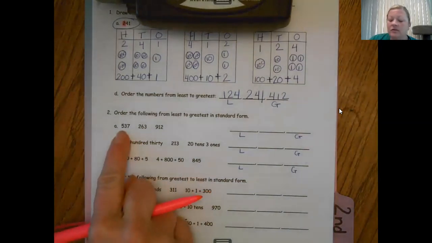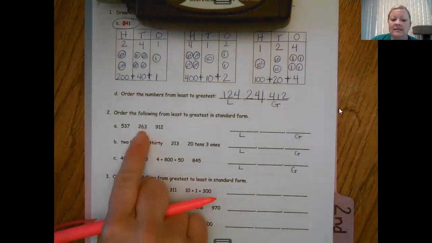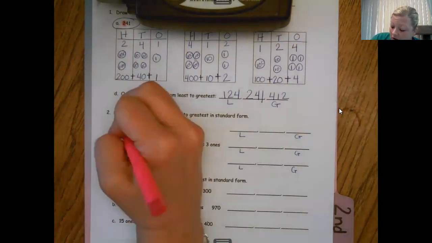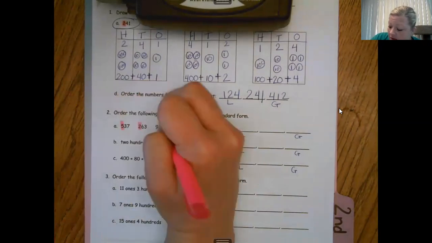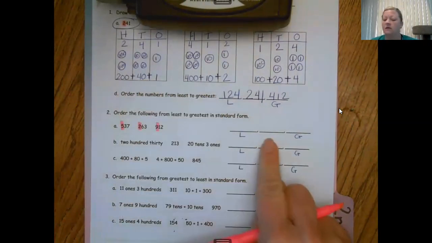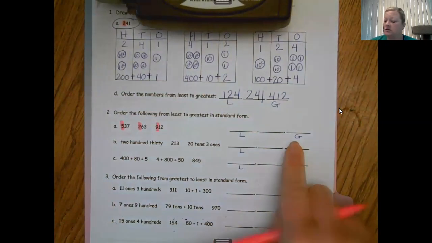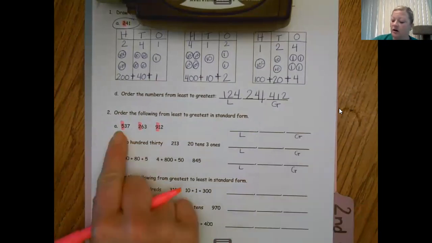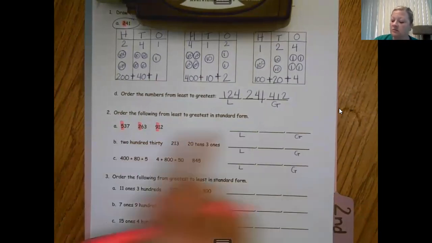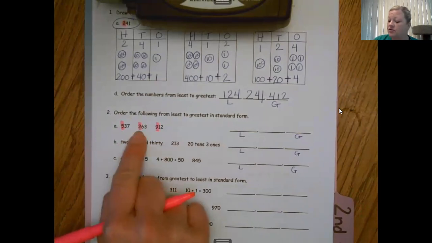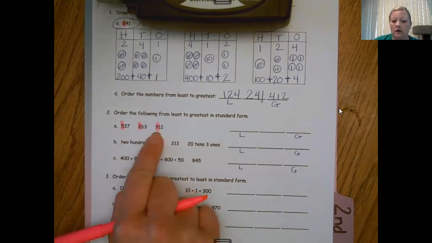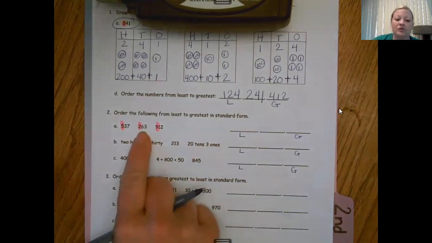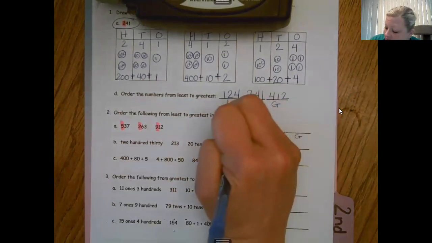We have 537, 263, 912. You're going to look at the hundreds place to fill in those numbers. Okay, the smallest number is going to go here. The biggest in the hundreds, you're doing the hundreds. I'll get you started. So the smallest number, which is it? 5, 2, or 9? If you said 2, you are correct. So we're going to write the number 263.